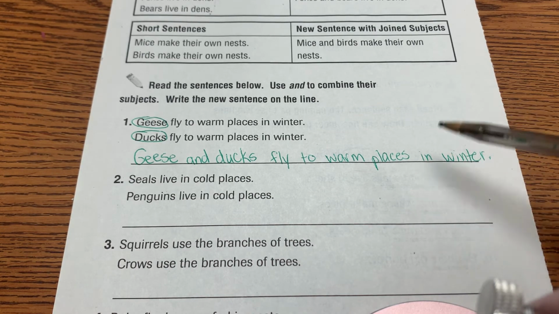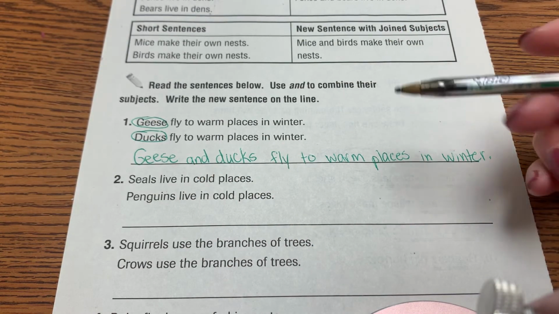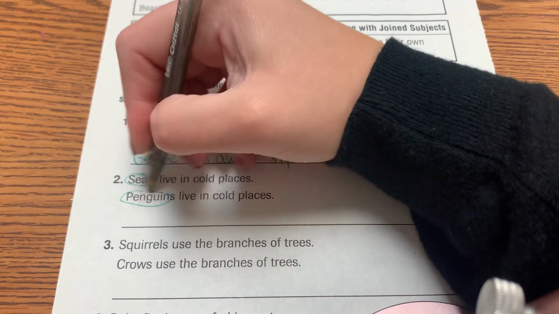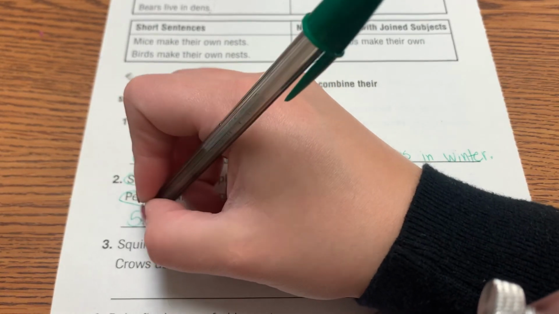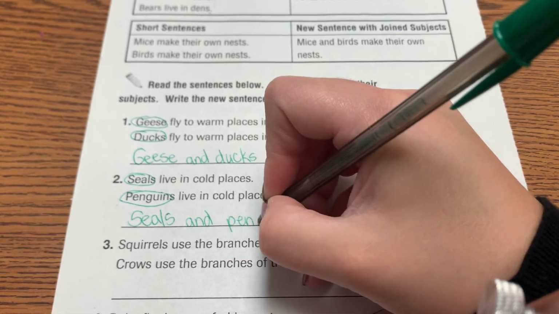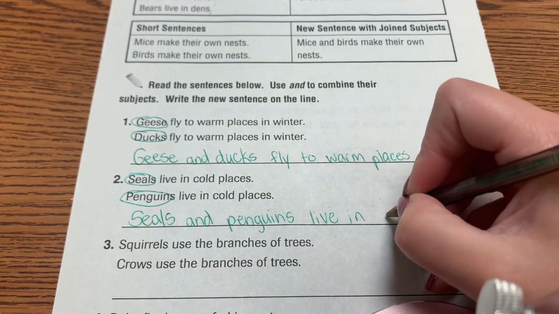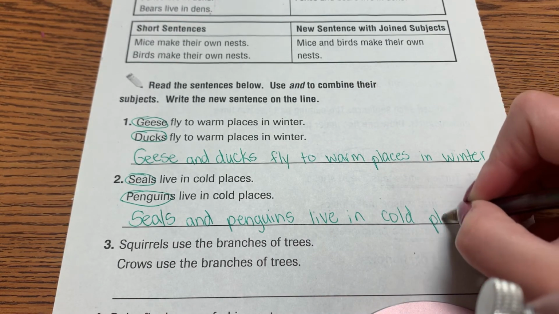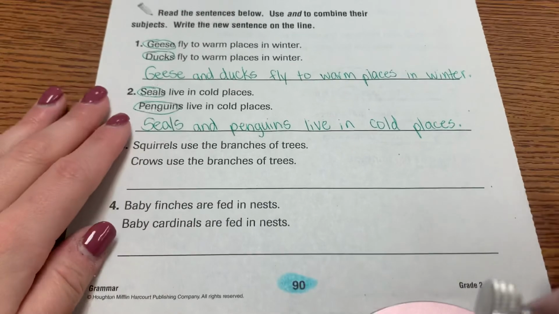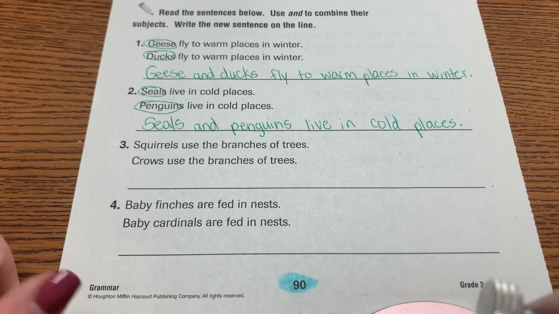We're moving on to number 2. Seals live in cold places. Penguins live in cold places. How can we combine these? Seals and penguins live in cold places. Okay, go ahead and press pause. That way you can make sure that you've copied down number 2, and then it gives you a chance to do 3 and 4 because we are finished for the day.